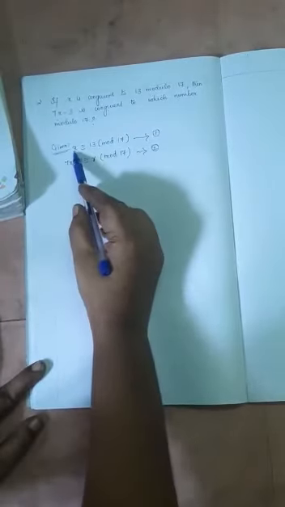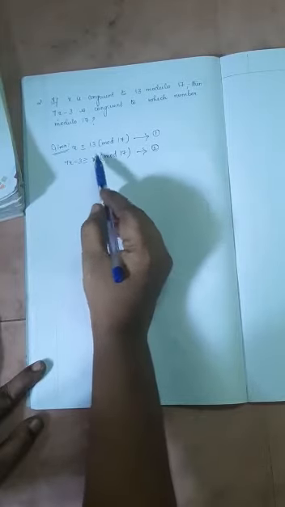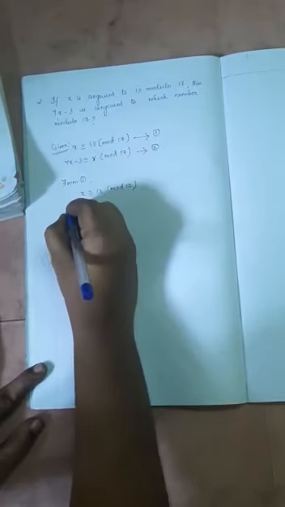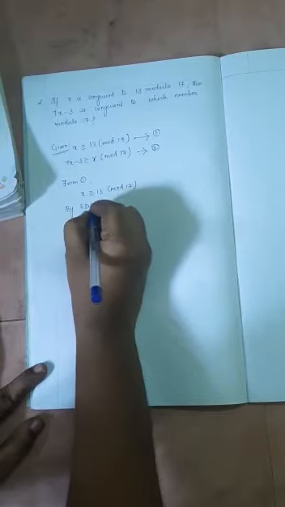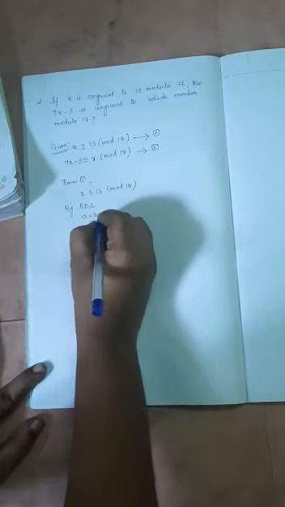From this we want to find out the value of x, right? Then with the help of x we can find out to which number it is congruent. So take the first equation: x is congruent to 13 mod 17. By Euclid's division lemma, a is equal to bq plus r.